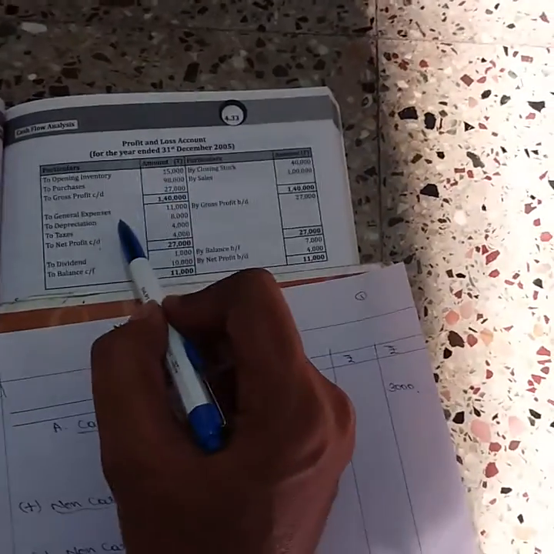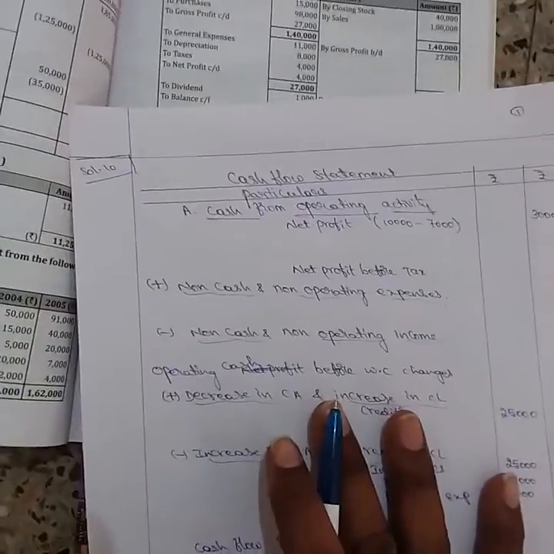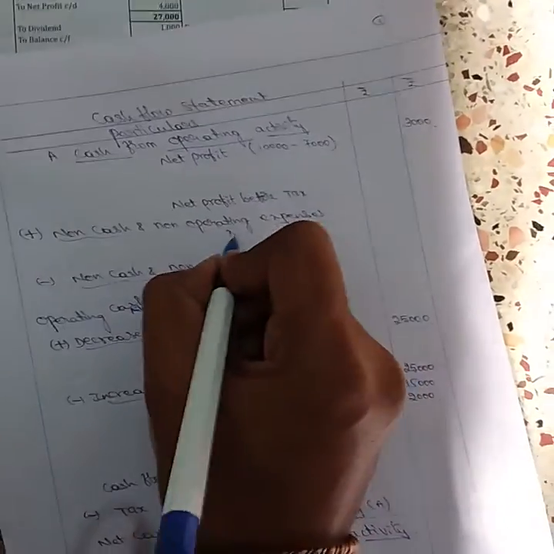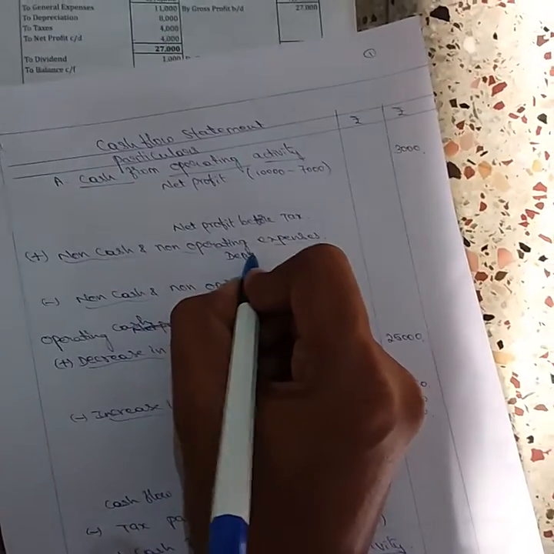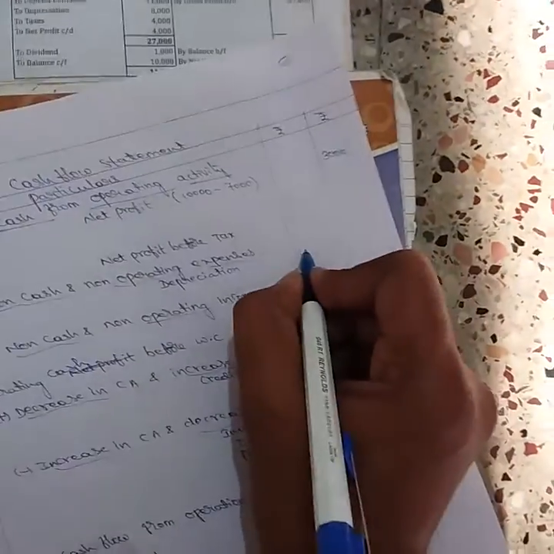In the profit and loss account, depreciation is given. Current year depreciation is 8,000. So depreciation is a non-cash expense. In operating activity, add depreciation, 8,000.